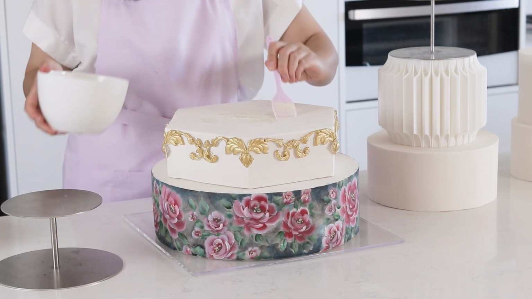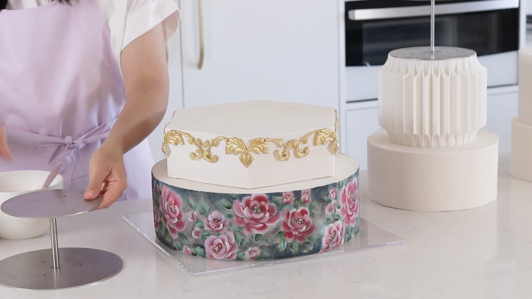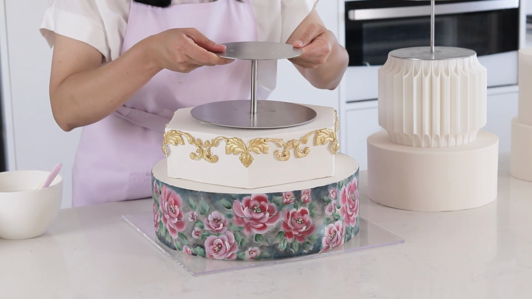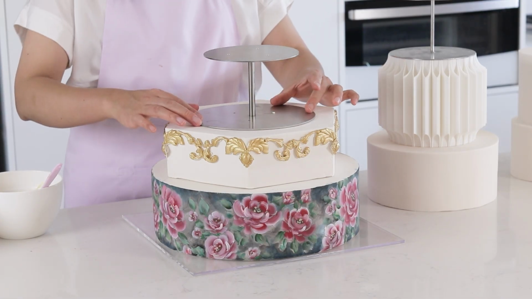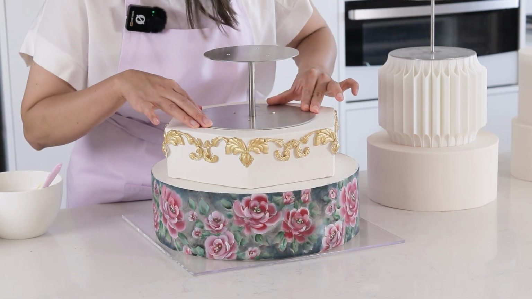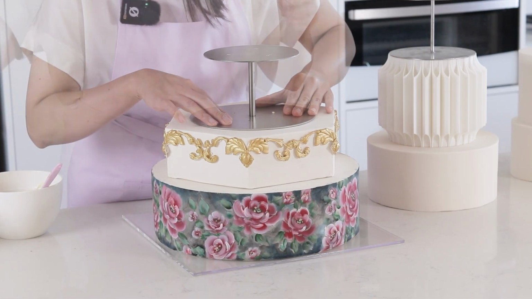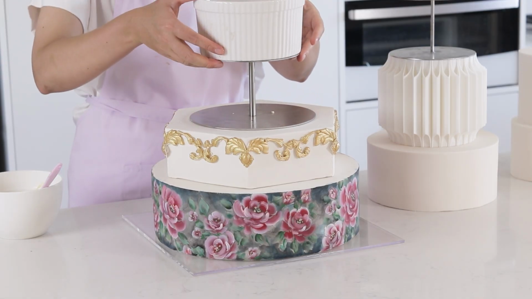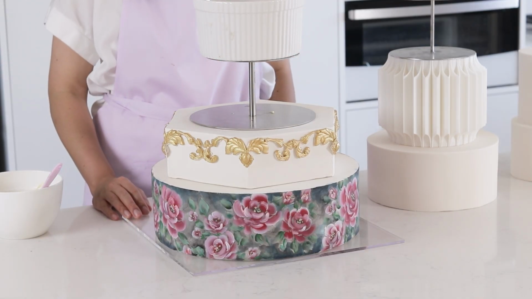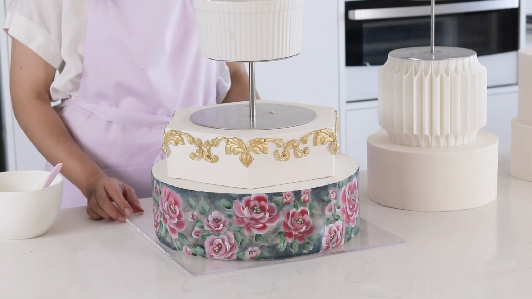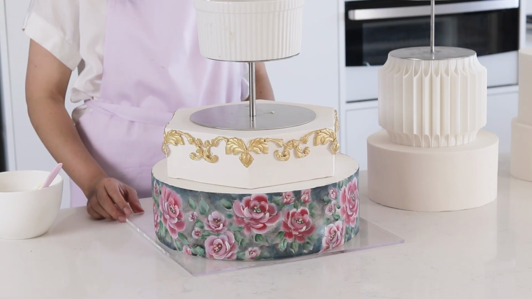And then a little bit more melted chocolate. We're going to attach our central bar. When you are happy with the placement of that, give it a good press. And then another weight on top. And that section is ready to go. And do the same with attaching all of the other tier sections.